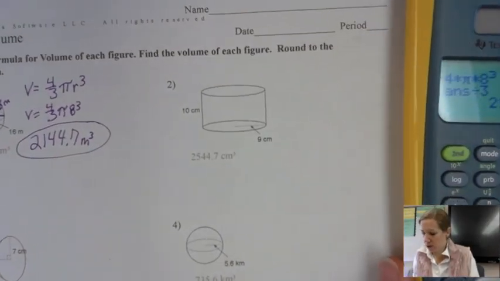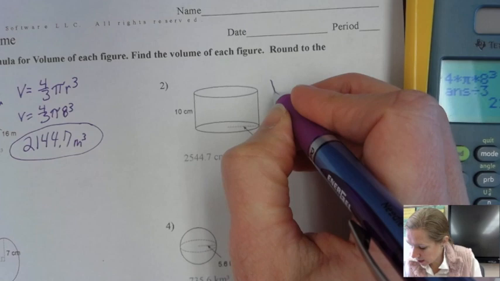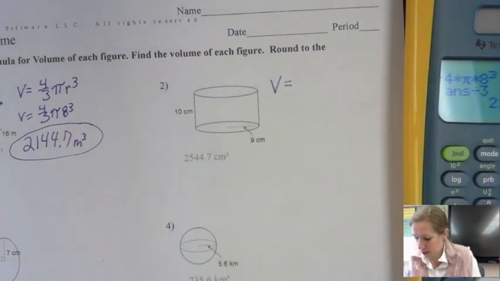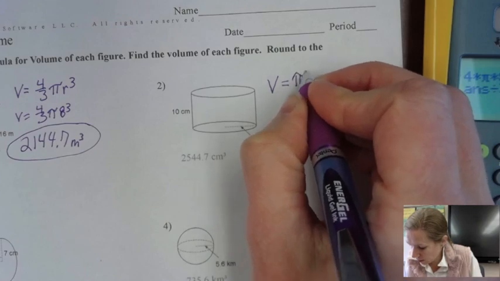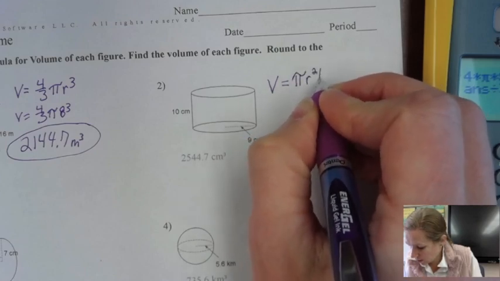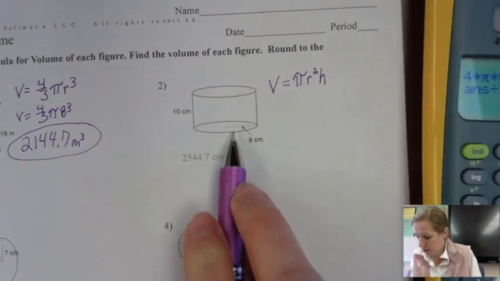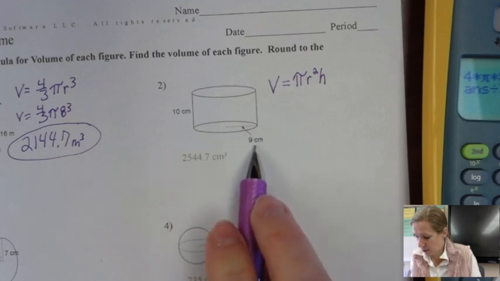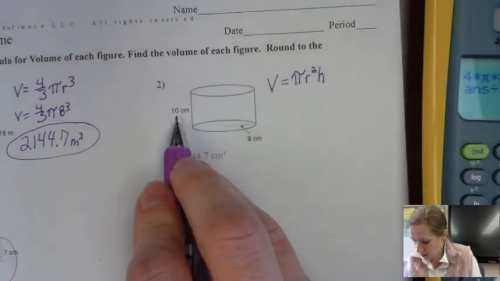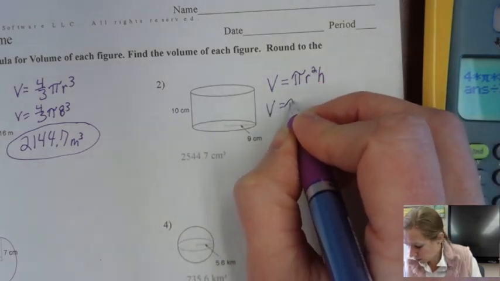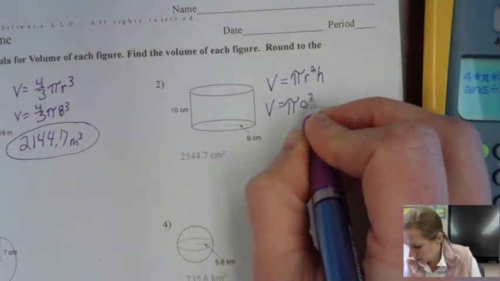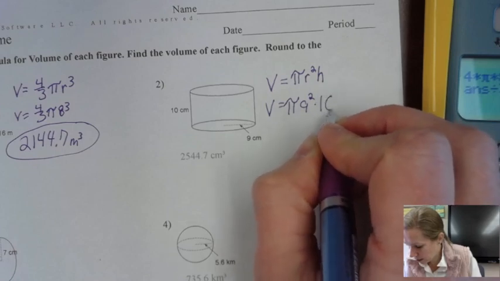Moving on to a cylinder, we'll need to write down the formula for a cylinder, and that's volume equals pi r squared times the height. In this case, they did give us the radius of 9 centimeters, which is excellent, and they gave us a height of 10 centimeters. So volume equals pi 9 squared times 10.